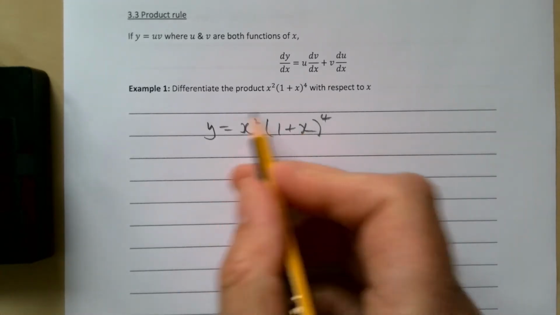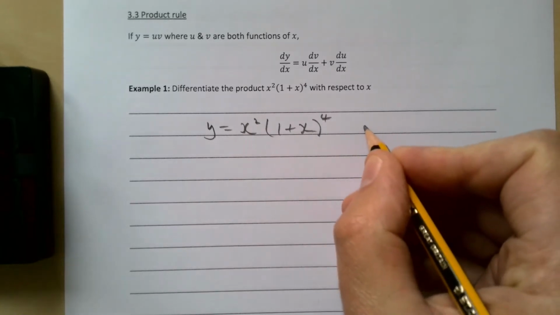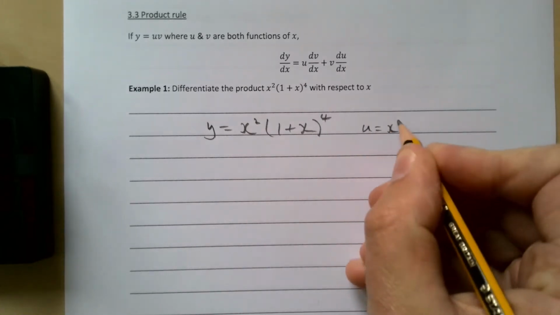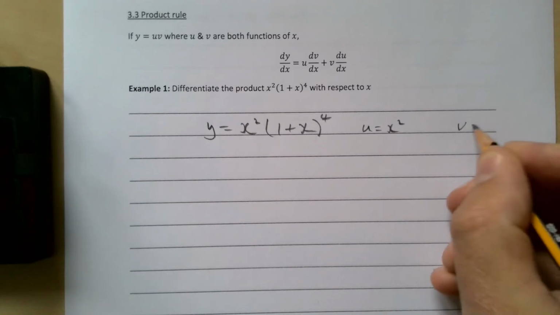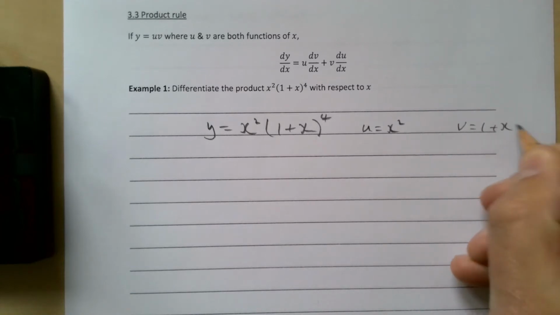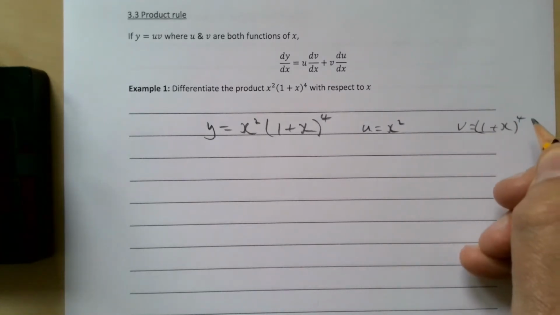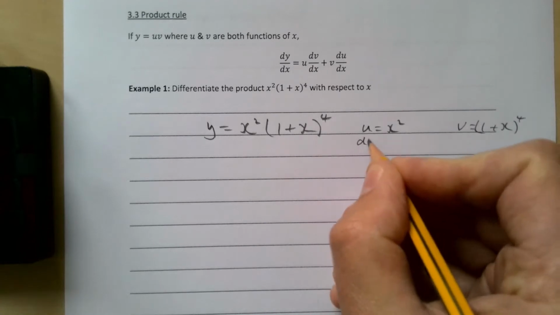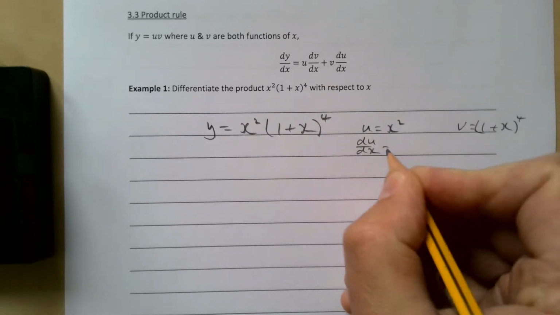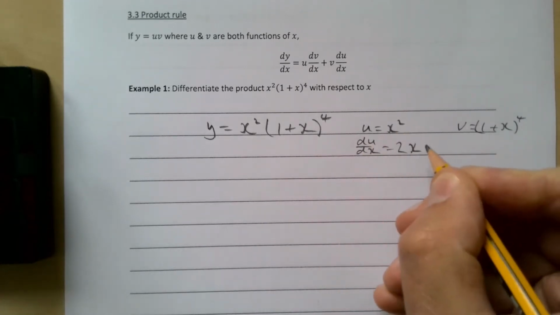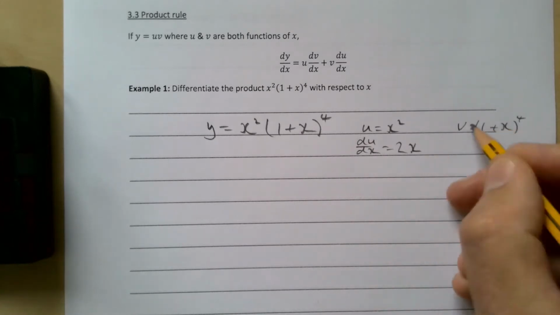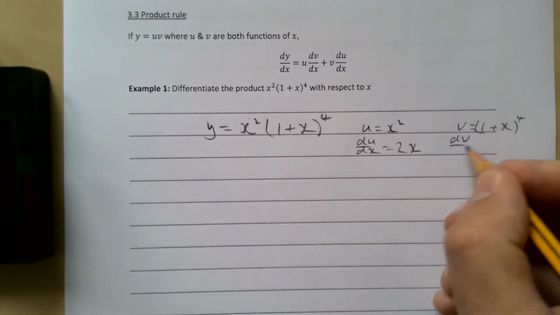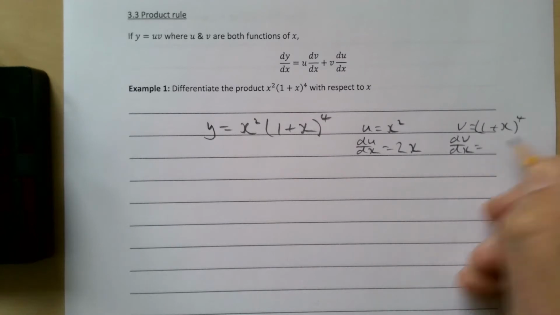So what we want to do is to see the two parts. We let u equal x squared. We let v equal 1 plus x to the power 4. And we work out du by dx, so differentiating this, we're going to get 2x. We work out dv by dx, so how's this one going to work out?